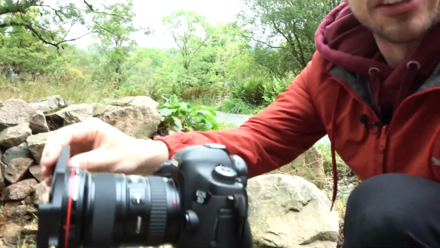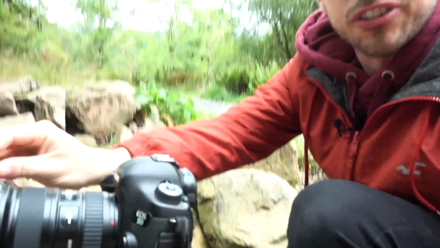Now, the advantage of using the Lee system in particular is this filter holder. As I say, you can get some that screw in, but the advantage of this is I can put 2 filters in at once if I wanted to. So I'm actually going to put a second one in, but you don't have to do this. This is like an optional step.